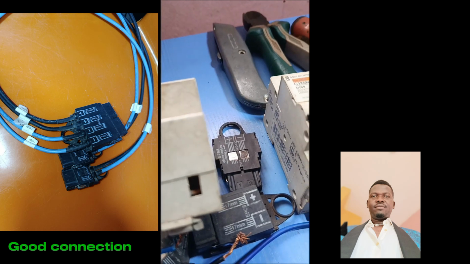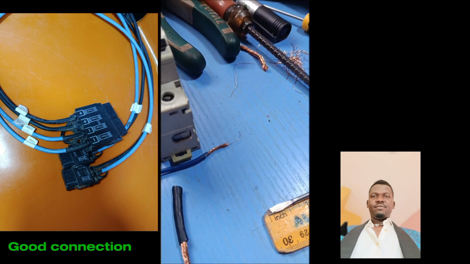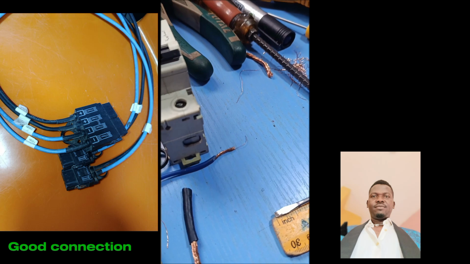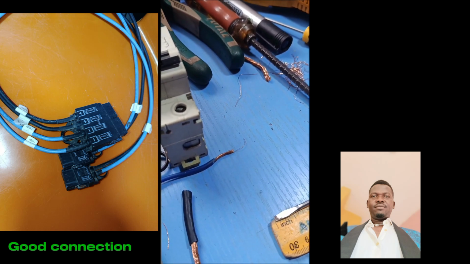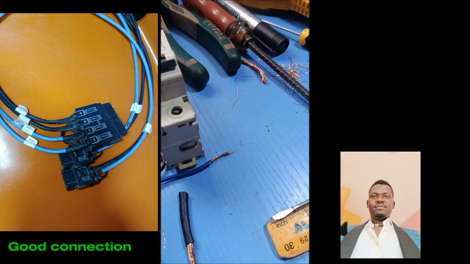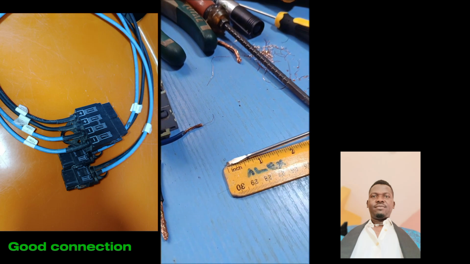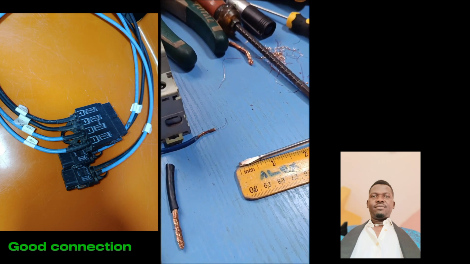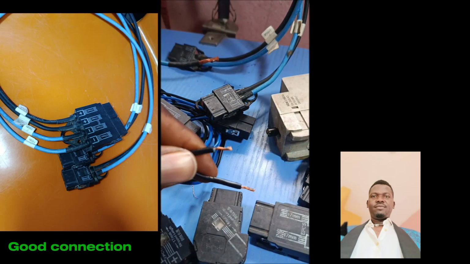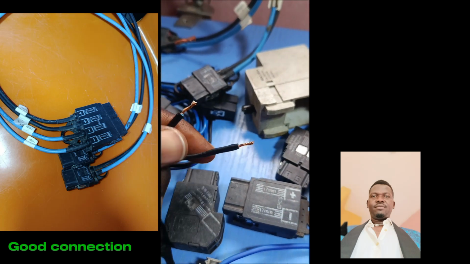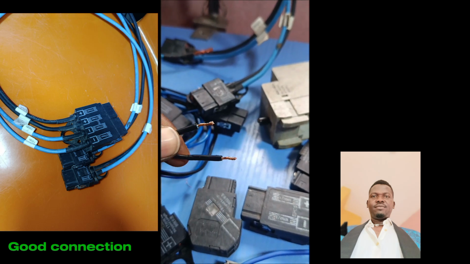It's just about 0.5 inch. I'm going to strip about 0.5 inch on this. Okay, so I have stripped about 0.56 inches from this connection.